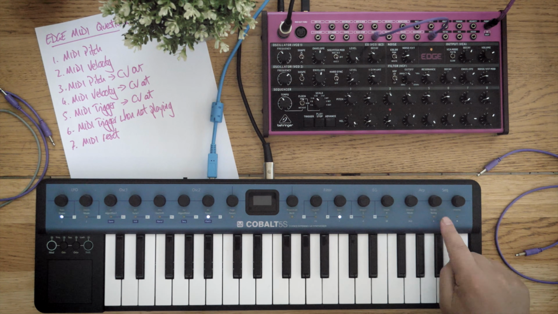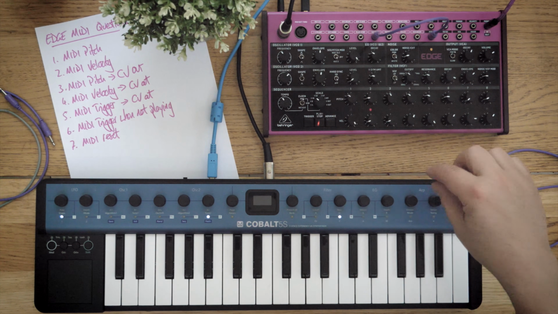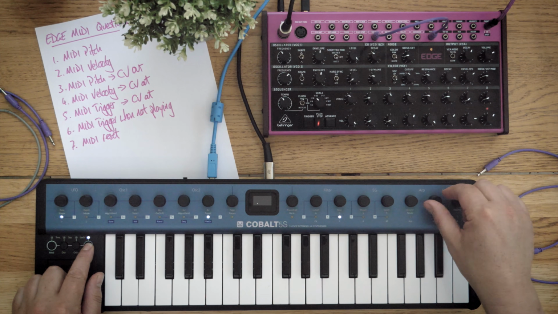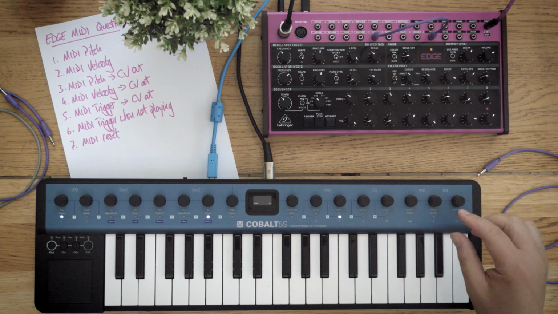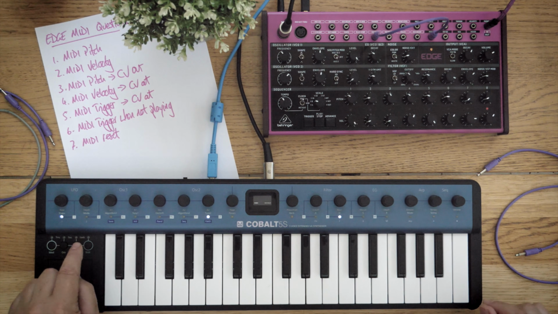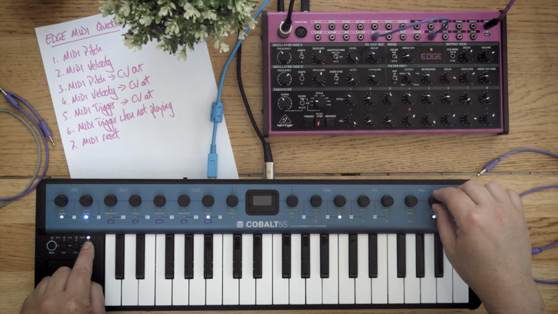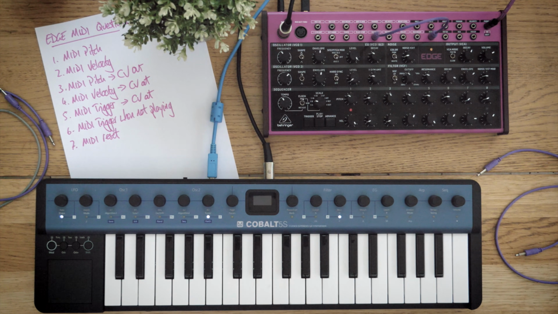Okay, next up, swing. It doesn't accept swing from the Cobalt 5S. Maybe it does it from other things, I don't know, but if I just... Gone from plus 64 down to minus 64 and there was no change there. Let's just play it a bit slower, just in case. Getting no change there, are we, whatsoever? So that's a no to MIDI swing.